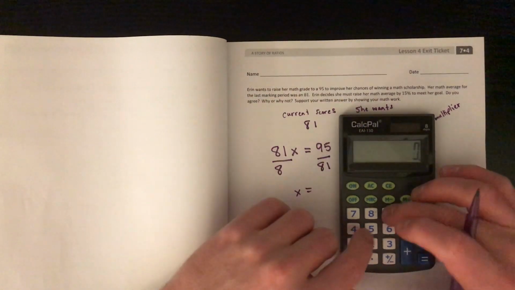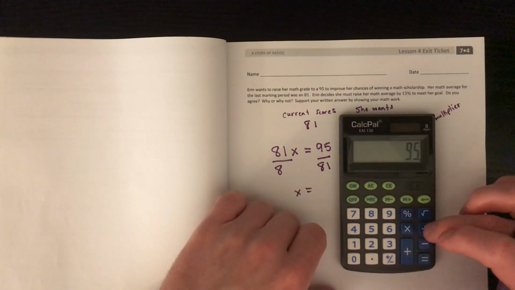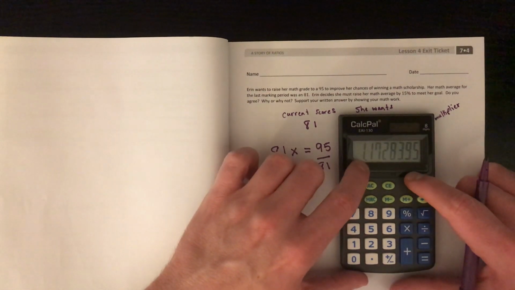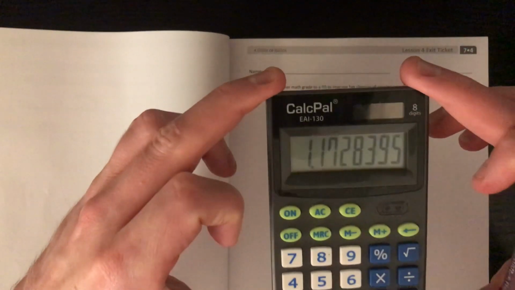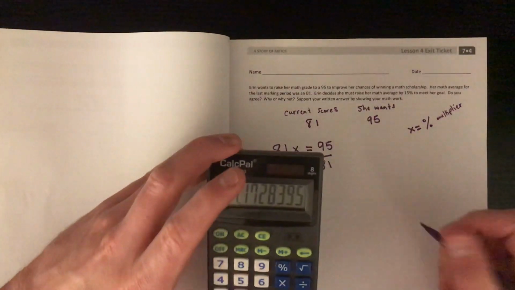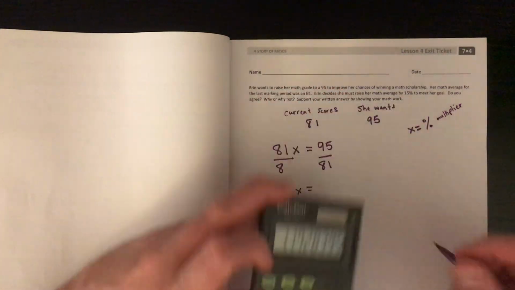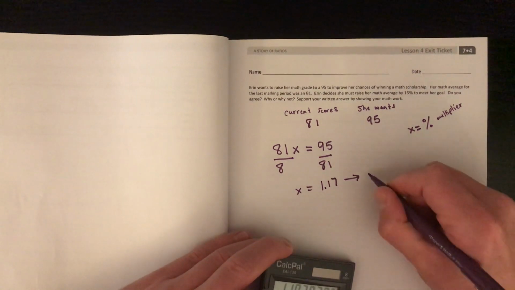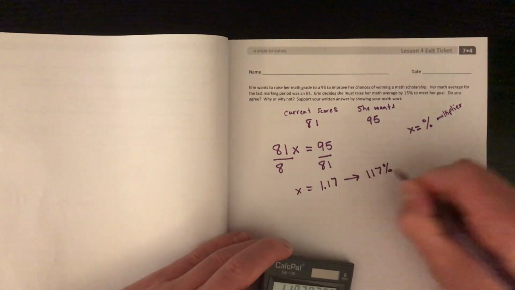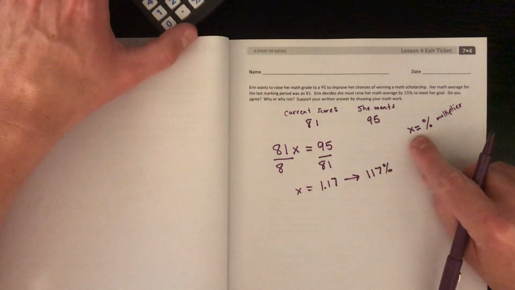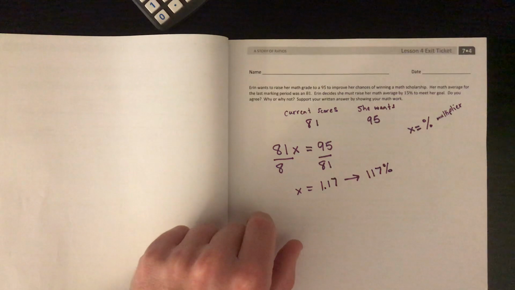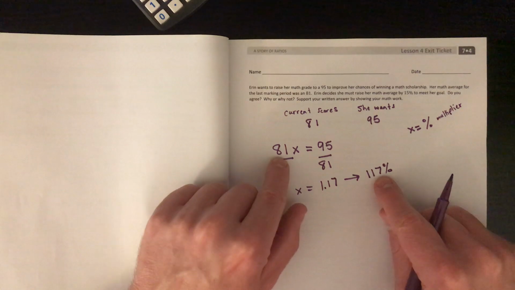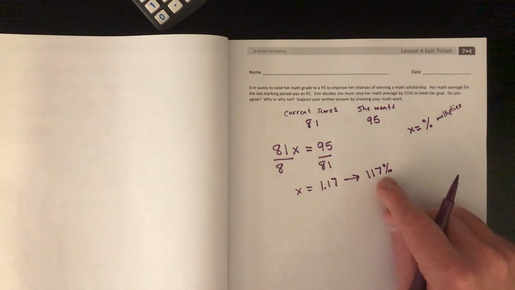Everything that we're doing right now is kind of easier if you have it in a decimal. So let's just punch this into the calculator and see what we get. 95 divided by 81 is 1.1728, and so on. I'm not going that far into it. I'm just going to use the 1.17. Okay, but if I convert that to a percent, that's 117%, right? So the reason I called this the percent multiplier is that if you take 117% of 81, then you get 95.